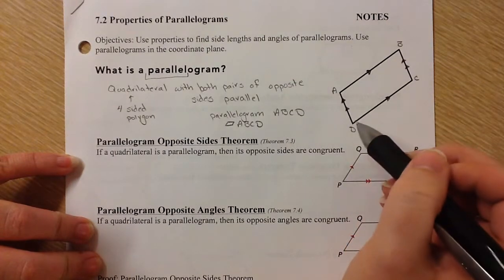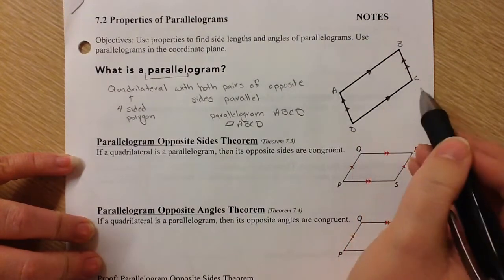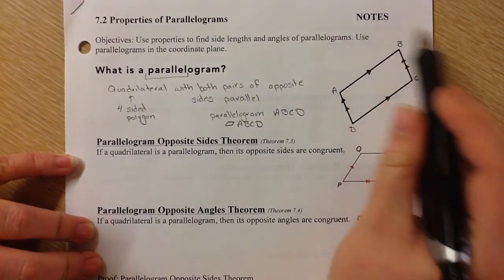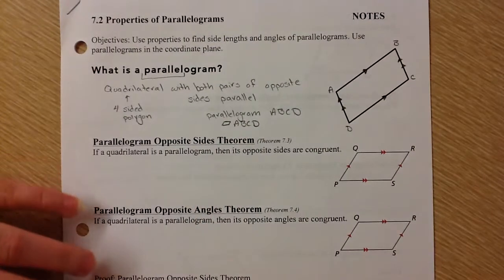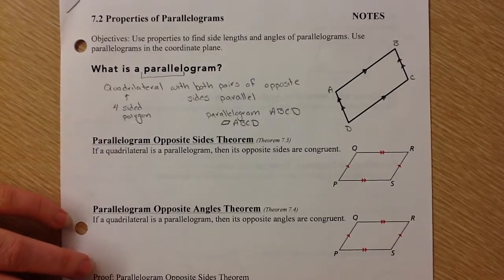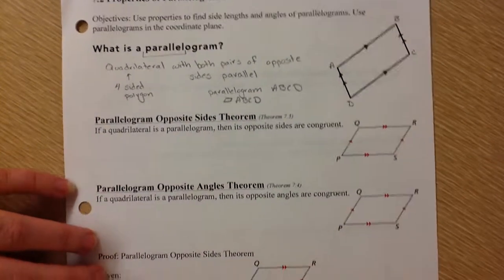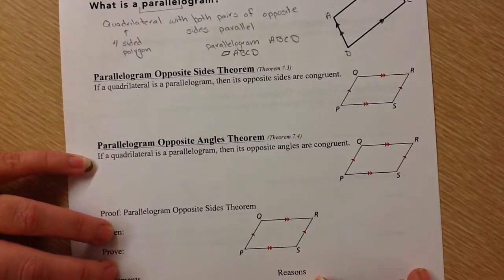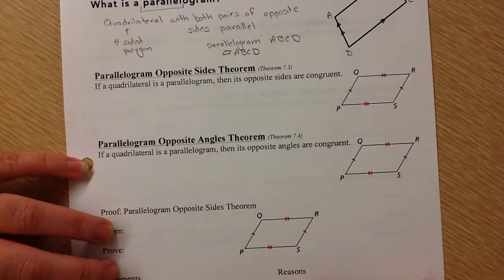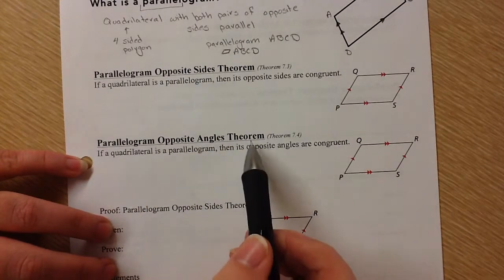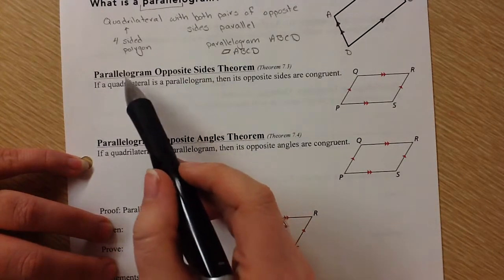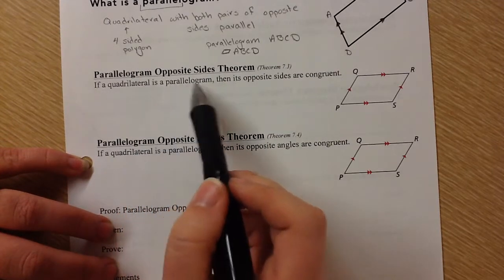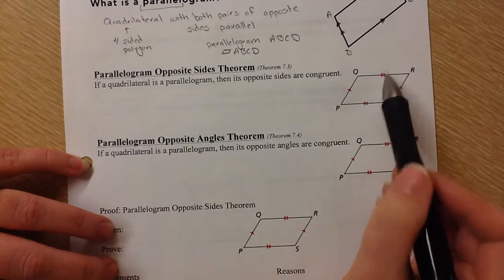But again, I could call this parallelogram DABC, or CBAD. We basically just go around in a circle one way or the other, listing off those vertices. And like you noticed in the video, there are some interesting properties about parallelograms. Here we'll talk about the first two: our parallelogram opposite sides theorem, and then our parallelogram opposite angles theorem.